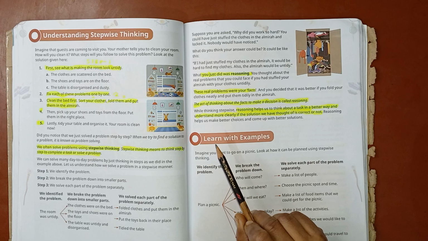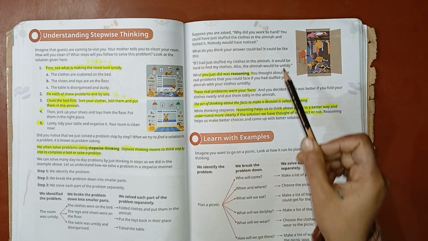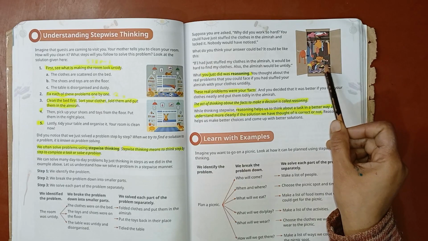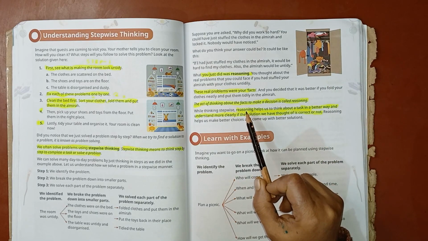Then what will happen? You will notice that the almirah will become also disorganized.